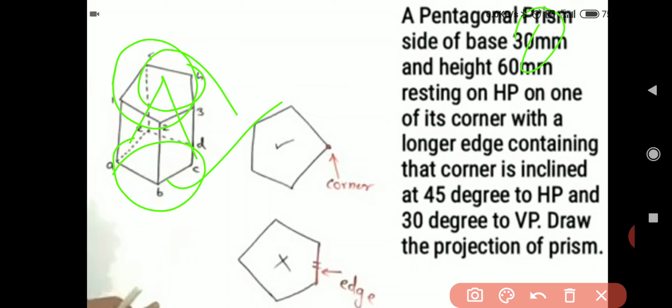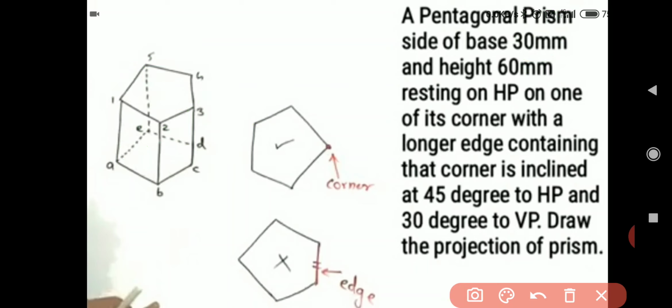So this is the main difference. You need to know this during exam time. Don't be confused. First know about the prism and pyramid, then read the question carefully and then go for it. So this is a problem based on a pentagonal prism.